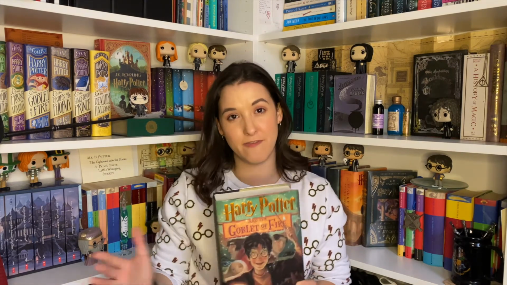Okay, so I've reorganized my bookshelves because I wanted to display more of my Harry Potter items for our Harry Potter reread series. So I have this cute little corner moment, which I'm loving. We're all set up, and today we are going to be talking about Harry Potter and the Goblet of Fire. So I finished book 4, I watched movie 4, and we are going to have a discussion about all things book 4 and movie 4.